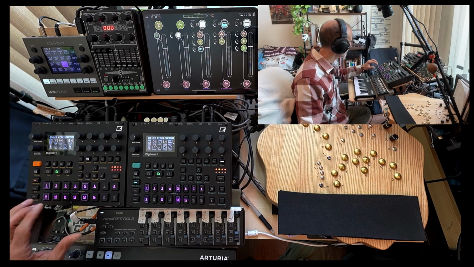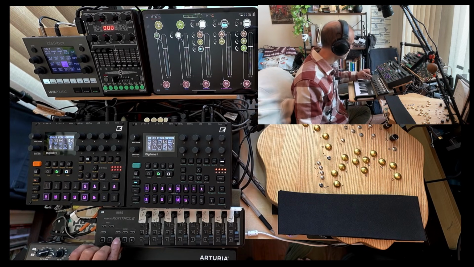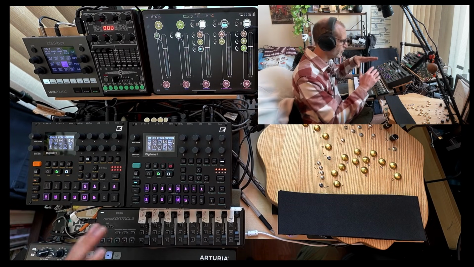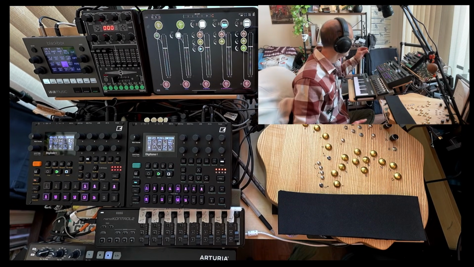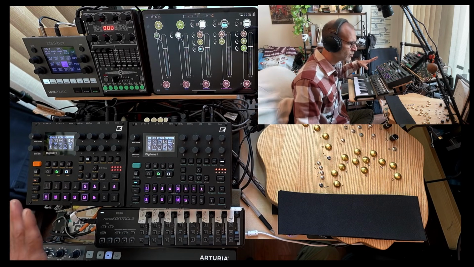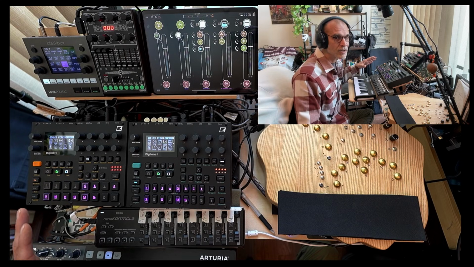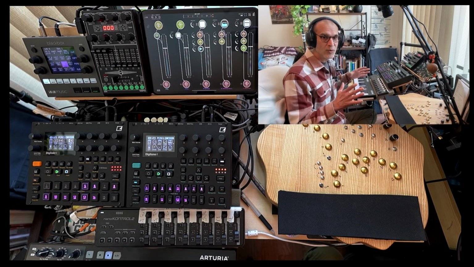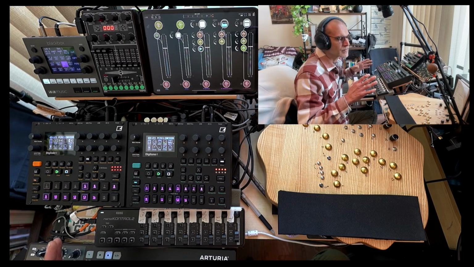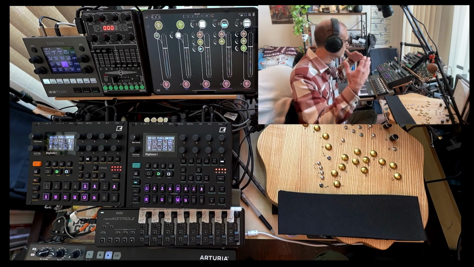I can bring them in, bring them out. Once I get my initial big blown-out pattern, which starts on pattern 1, and I'm comfortable with it and feel like I have all the elements I need for the track, it's just a matter of taking things away and bringing things in.